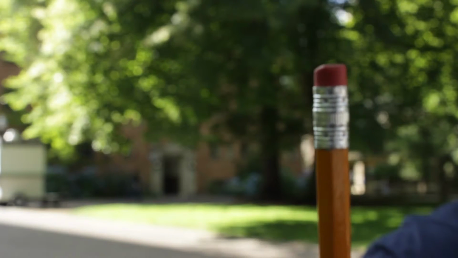Version 3 of close-up on a small object with shallow depth. ISO is 400, aperture is 10, shutter speed is 60.